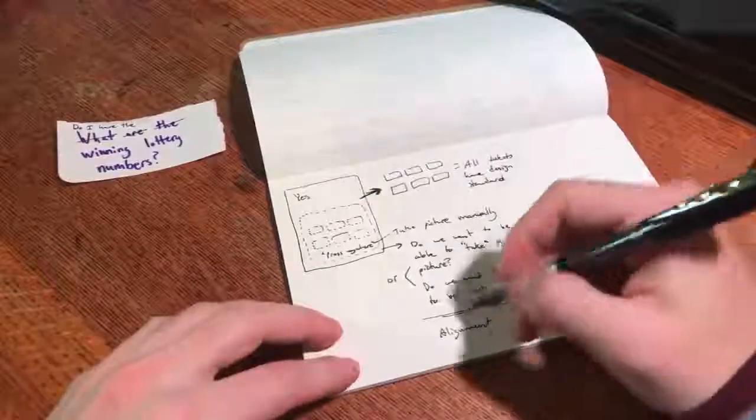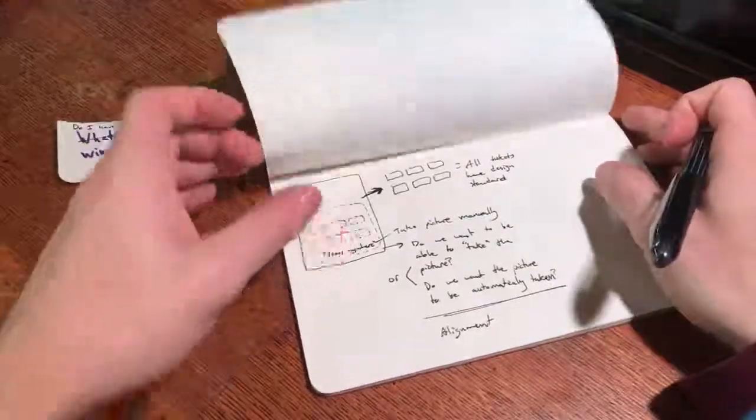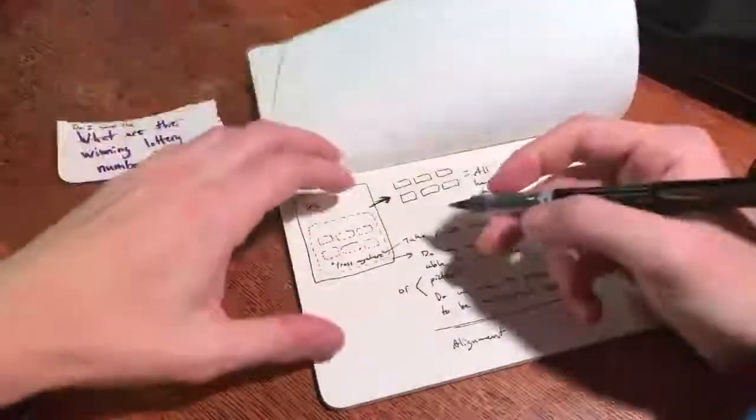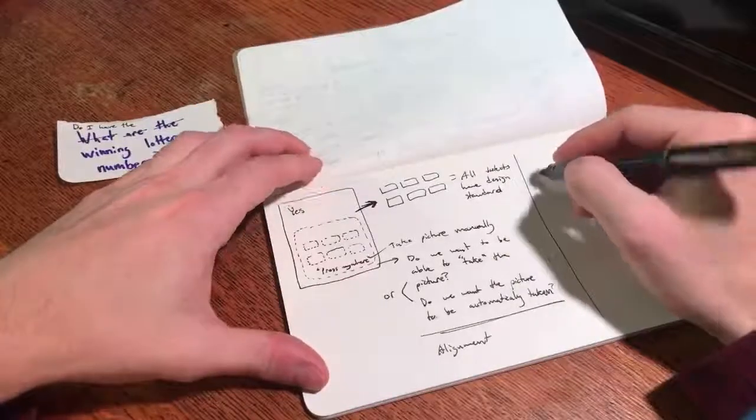But yeah, so anyway, you have the alignment. And the next step we want to go through is holding the ticket to the camera. So what we'll do here is we'll show what it looks like to look through.